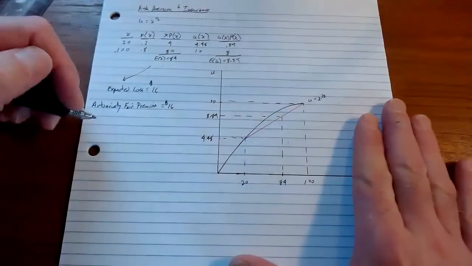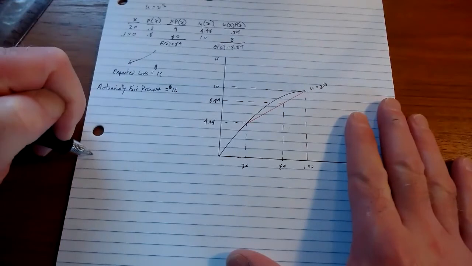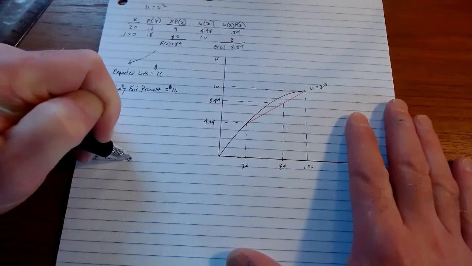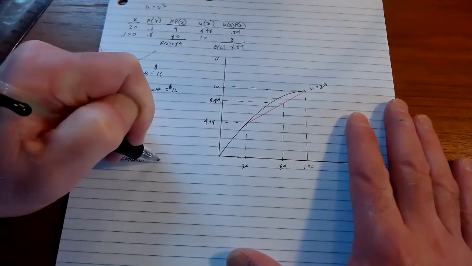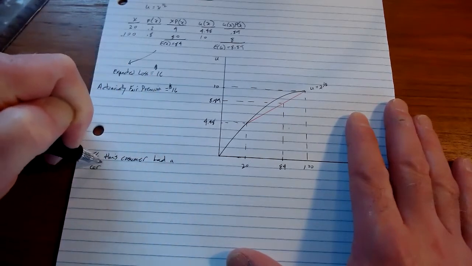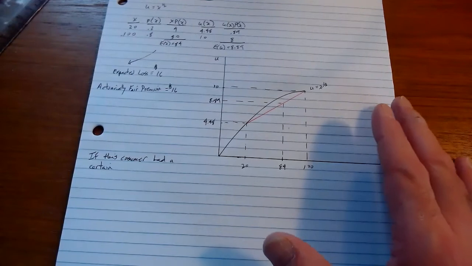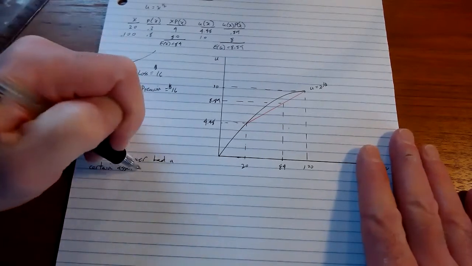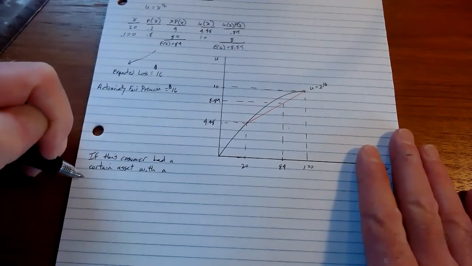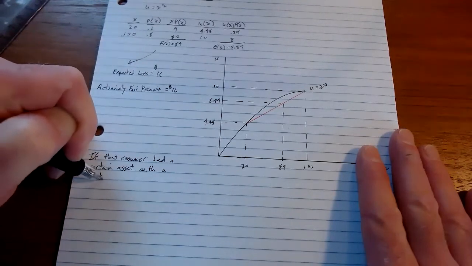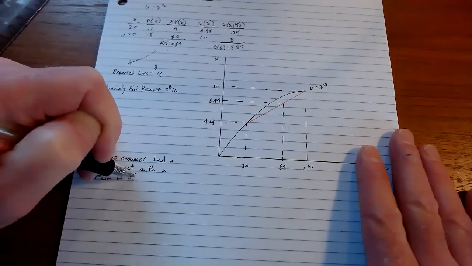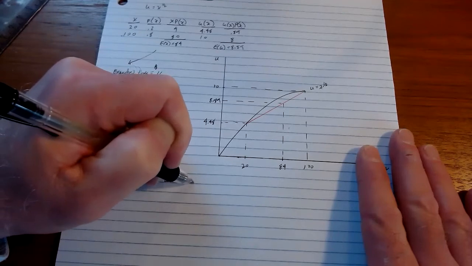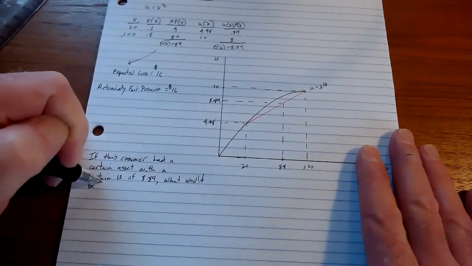Let's take this and turn it around a little bit and ask this question. If this consumer had a certain asset, that is, an asset whose value could not change, with a certain utility of 8.89, what would be the value of that asset?